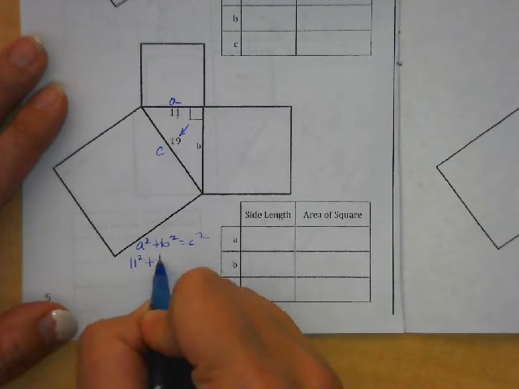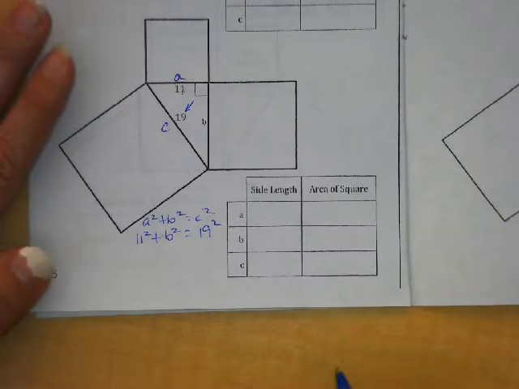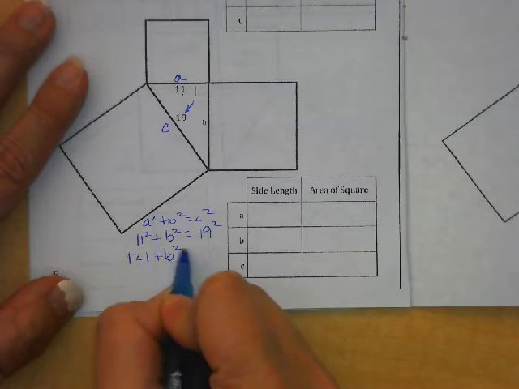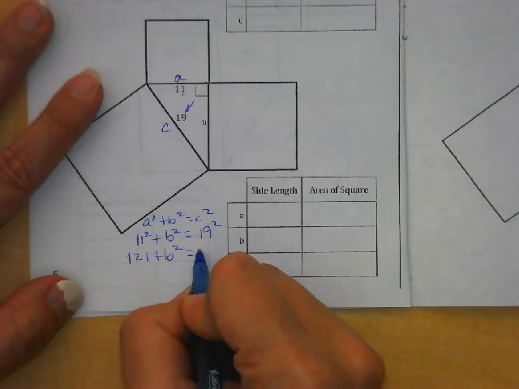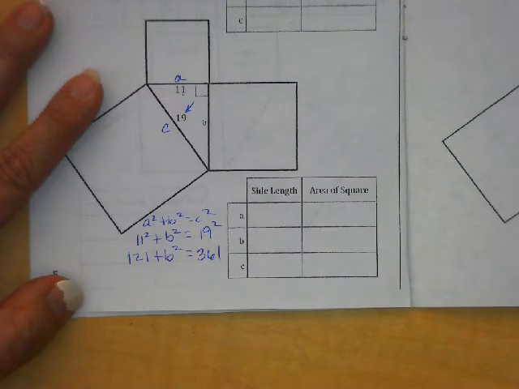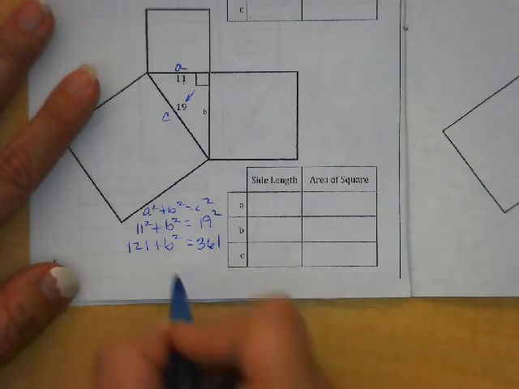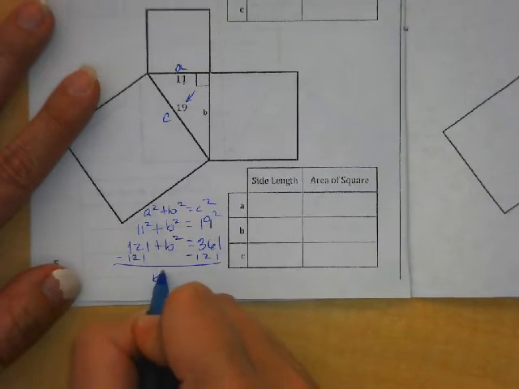So we have 11 squared plus B squared equals 19 squared. What do we know? What's 11 squared? 121 plus something equals, what's 19 squared? 361. So what do we need to do to solve this equation? Good. 361 minus 121.